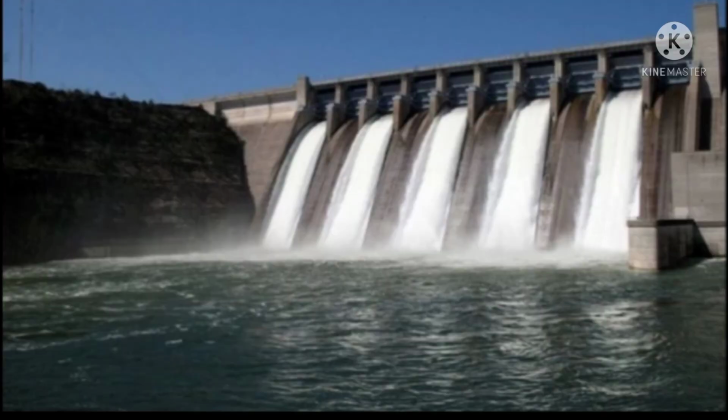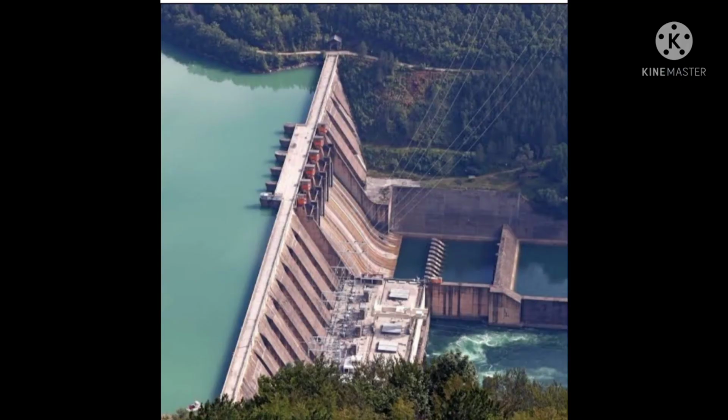Okay children. Next is generating electricity, children. Several rivers move from high areas to middle areas. The force of water falling, children, is very fast. So that force of water falling from great height can be used to generate electricity. Dams help in holding water and generating electricity.